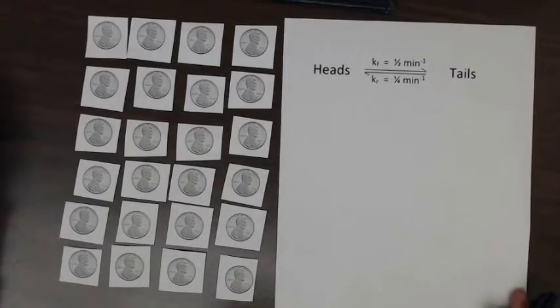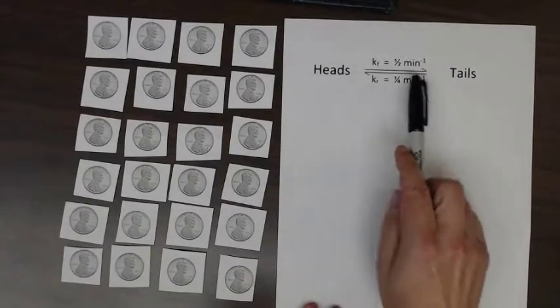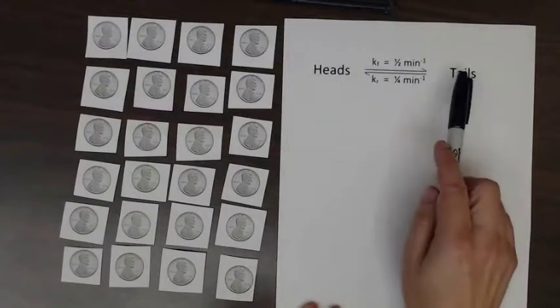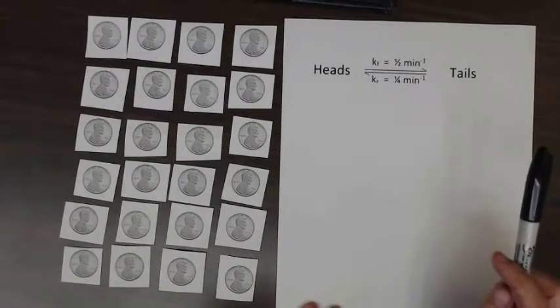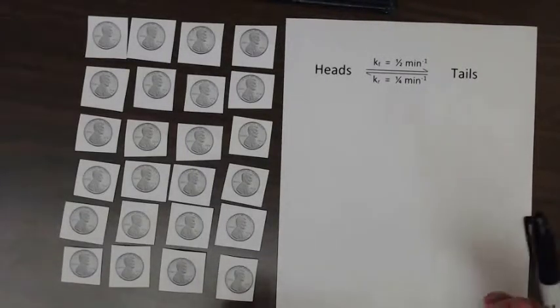In this demonstration, we're going to be flipping coins between heads and tails. Heads and tails are a little bit hard to see on real coins on this camera, so instead I've got a piece of paper with the penny head on the front, and on the back is blank, so it makes it easier to tell a head from a tail. This is not a normal probability experiment. Rather, we've got this reversible process, head going back and forth to tail. The rate constant of the forward process is 1/2 per minute, while the rate constant of the reverse process is 1/4 per minute. And we'll see what that means as we go along.